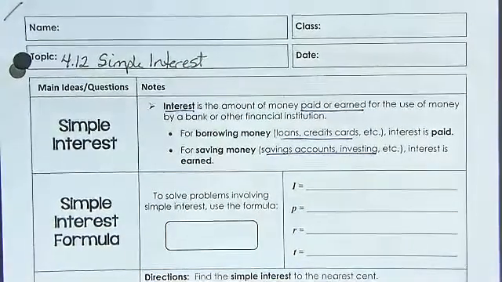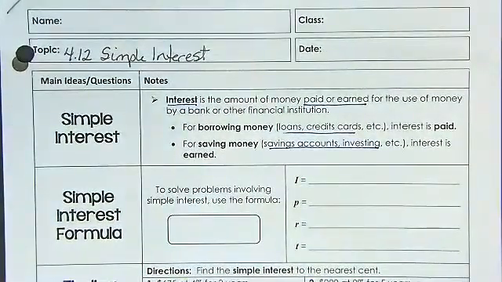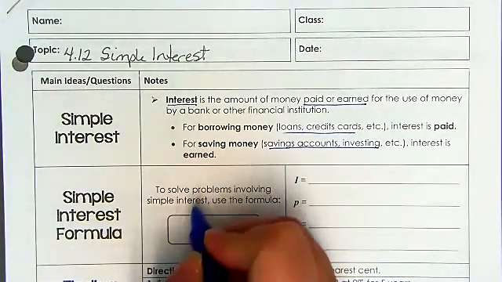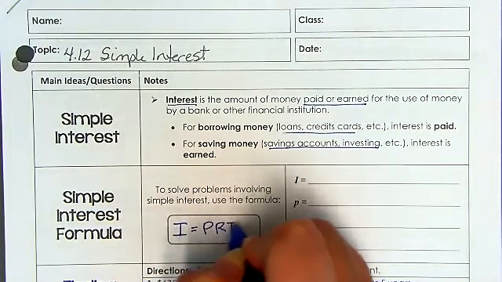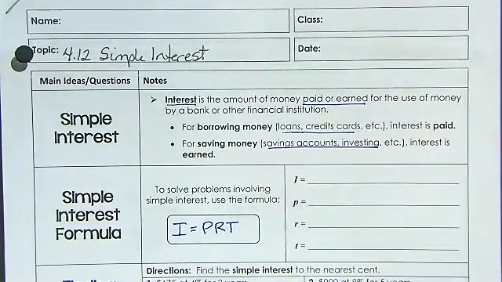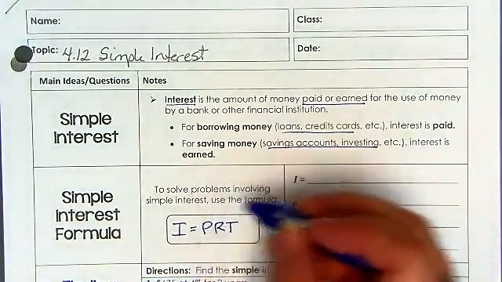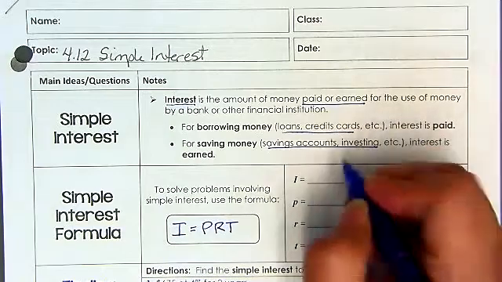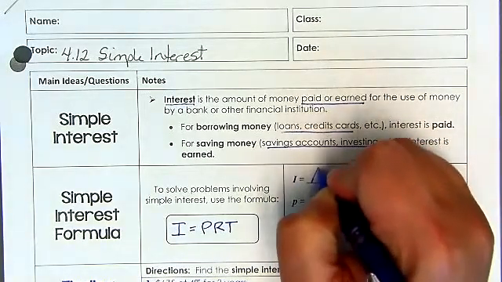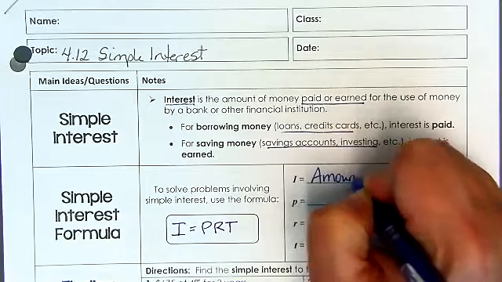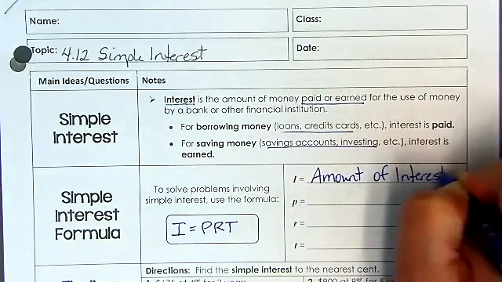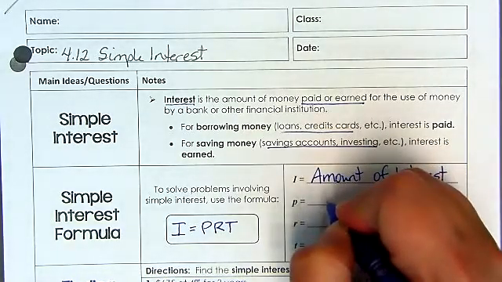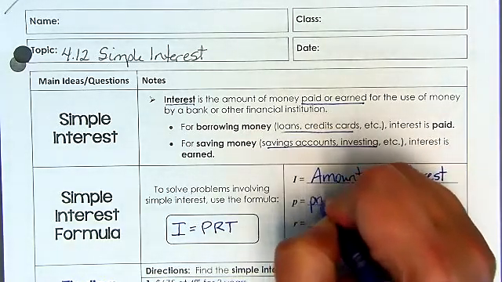All right, so the simple interest formula is what we use to solve problems involving simple interest. And I affectionately refer to this as I party. I equals PRT. Now let's talk about what each letter represents. I is the amount of interest either paid or earned.